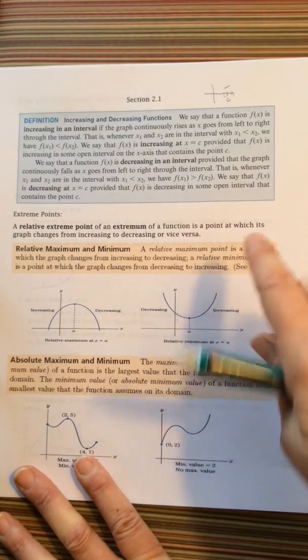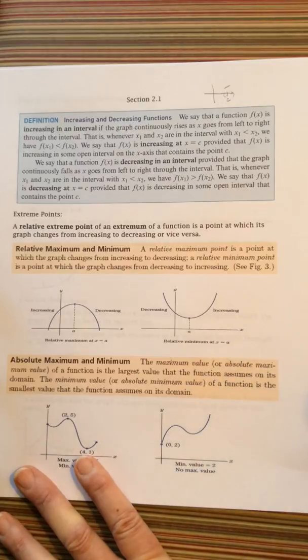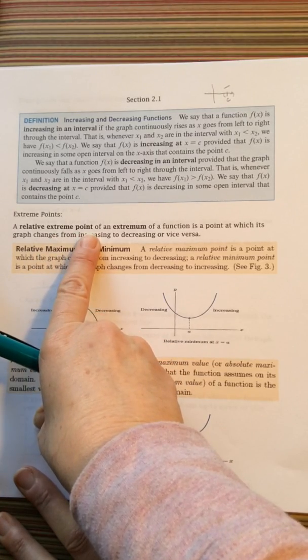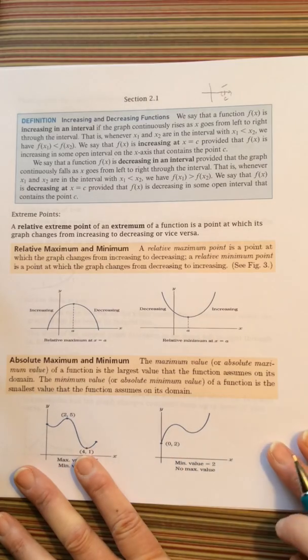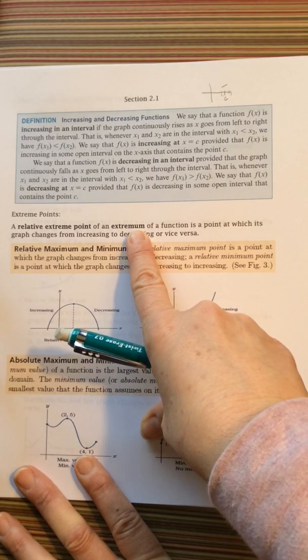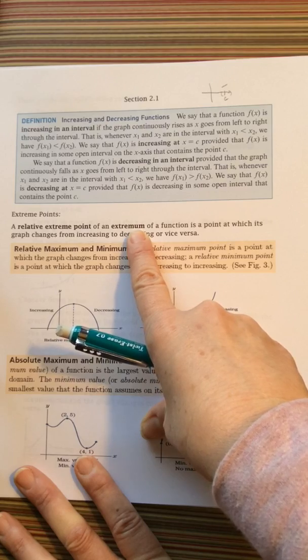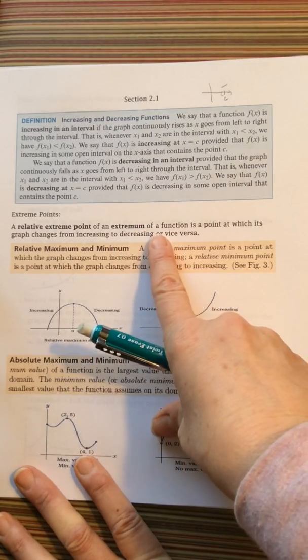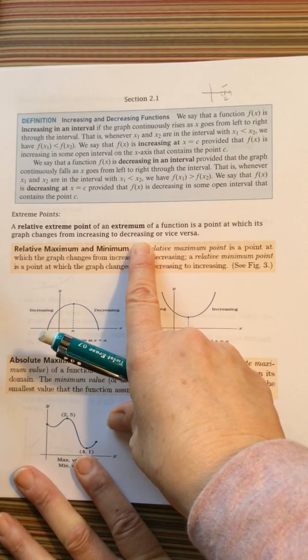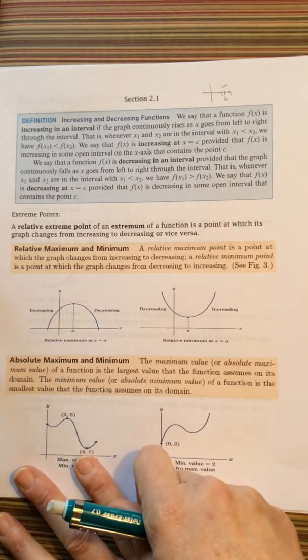So what we're going to be interested in is the places where functions change from increasing to decreasing or vice versa. And those points are going to be called relative extreme points. The extremum is the singular version of extrema. So we're looking for a place where our graph changes from increasing to decreasing or the other way around.